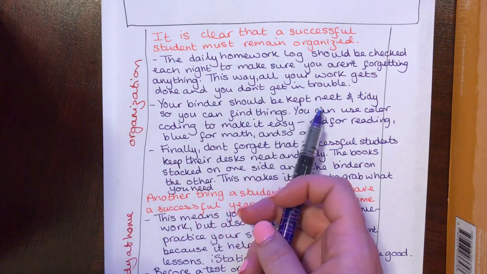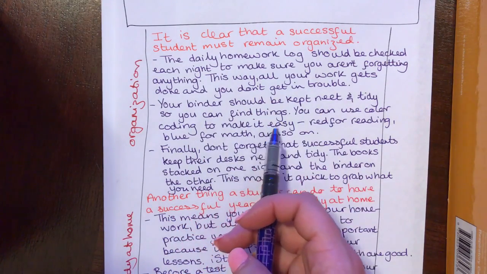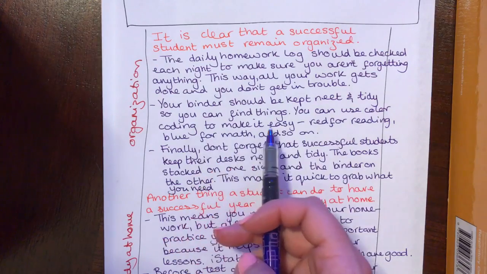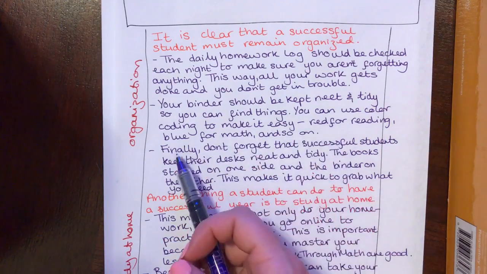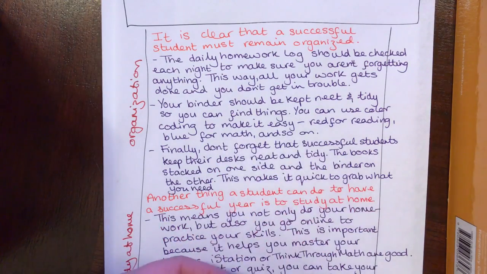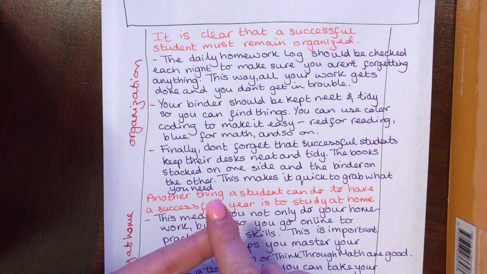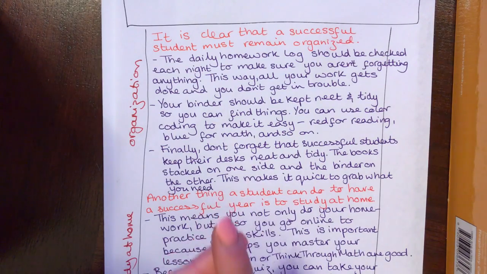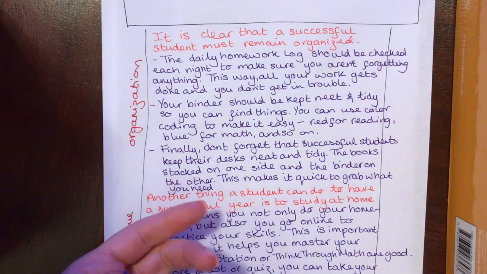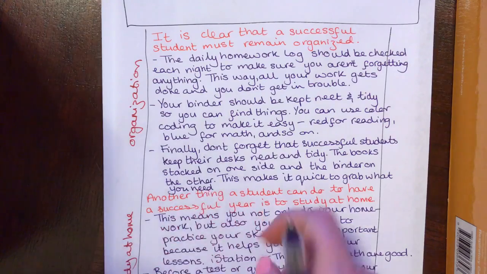Your binder should be kept neat and tidy so you can find things. You can use color coding to make it easy. Red for reading, blue for math, and so on. What does it look like? It looks like color coding, red for reading, blue for math, and so on. It's neat and tidy. Why is that important? Helps you find things, and so on.